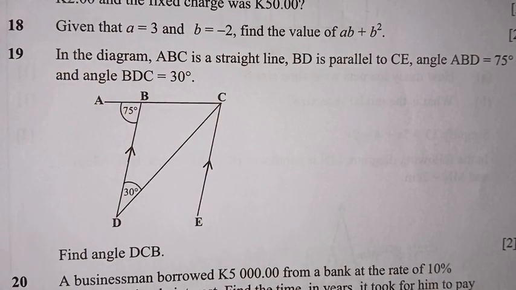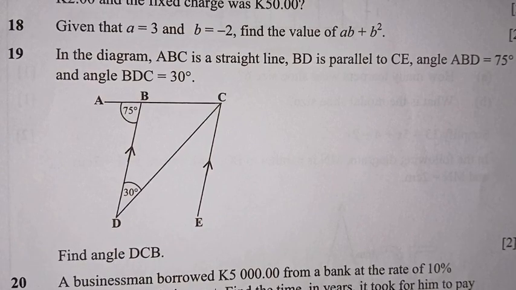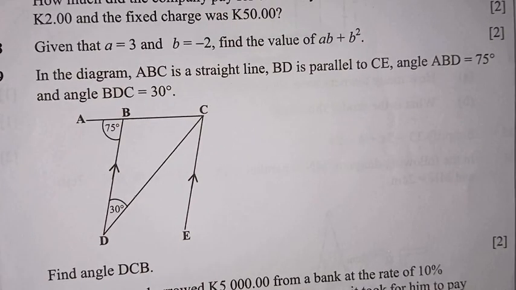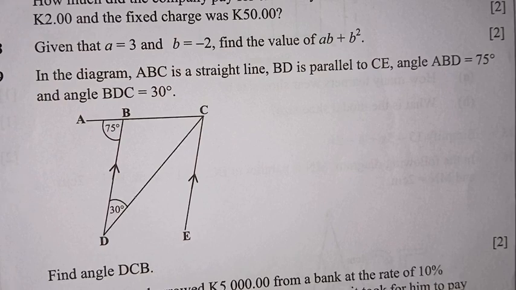So we have these questions that we are supposed to continue. You remember last time we ended on questions, was it 17? Now we need to start from question 18. I want us to go through these questions together. This is mathematics, Examinations Council of Zambia, grade 9, internal of 2024.